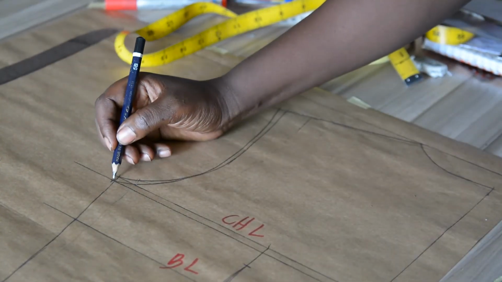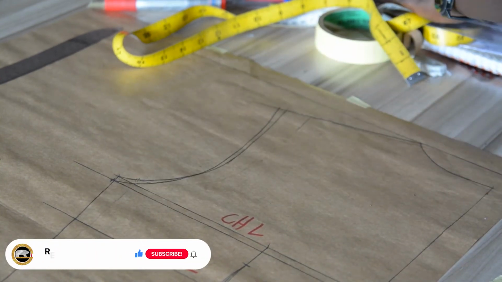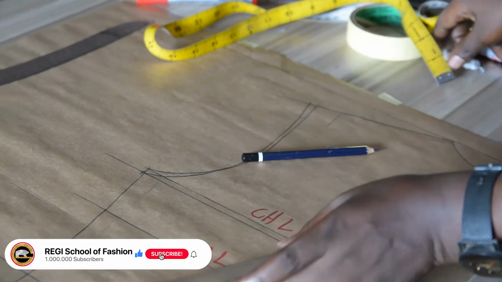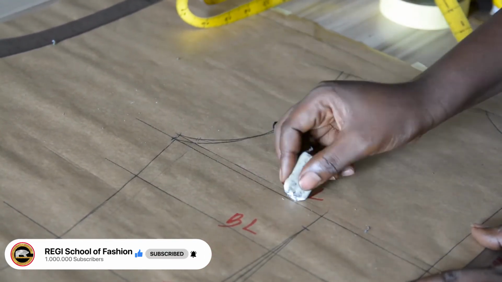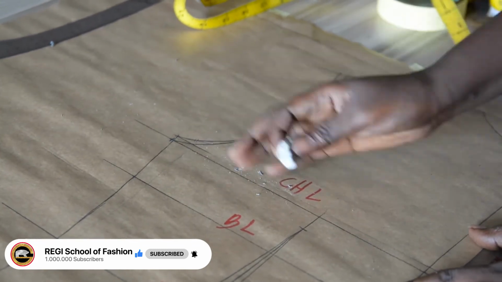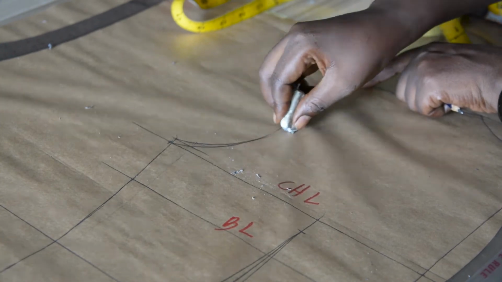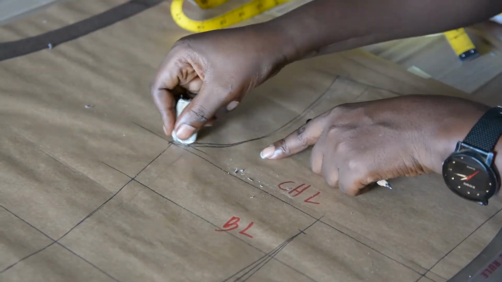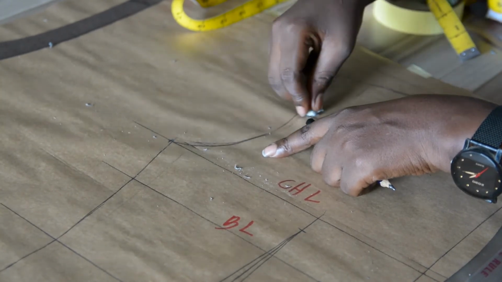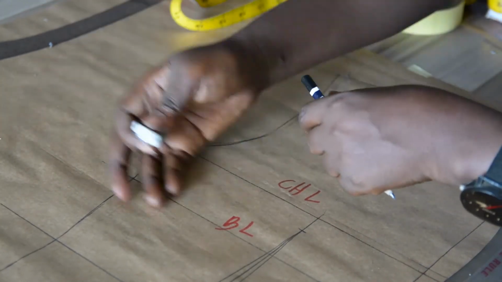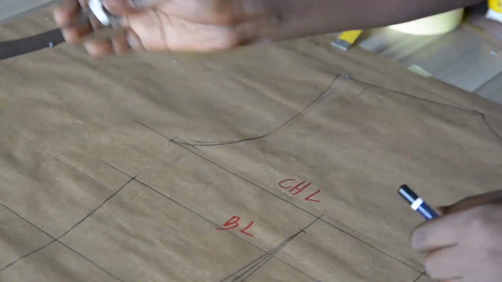So then I will reconnect this point to the bust level. So this is no more needed. This is no more needed. And this is no more needed as well.